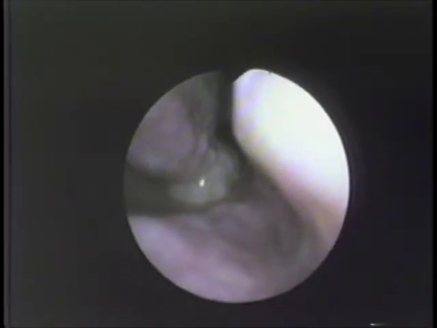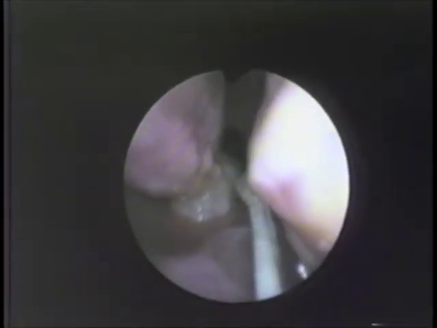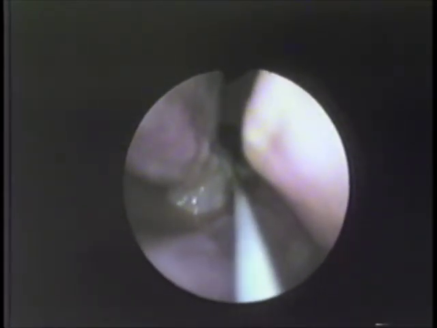Now I'd like to introduce you to some polyps that are not coming from the ethmoid sinuses or from any of the sinuses. They are coming as direct extensions from the mucosa of the structures of the nose. In this case, we're looking at what appears to be a polyp in the floor of the nose, and it is a direct extension of the inferior turbinate and coming from its inferior surface.